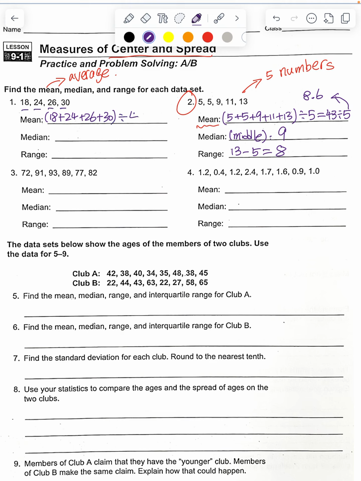Divide by 4. Use your calculator. Add all the numbers first and then divide by 4. This equals 24.5. So the average for these four numbers equals 24.5.